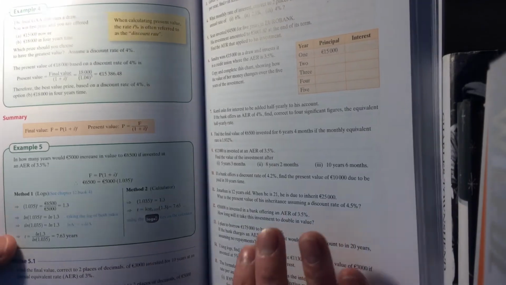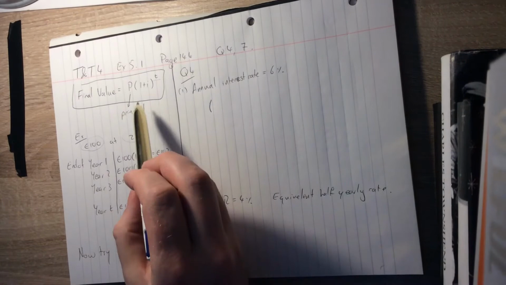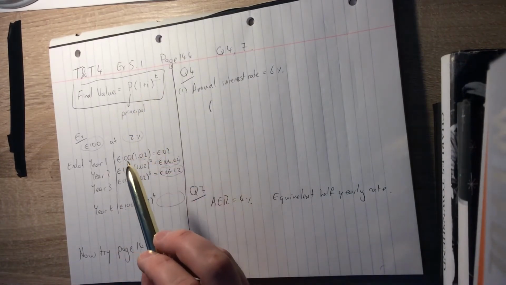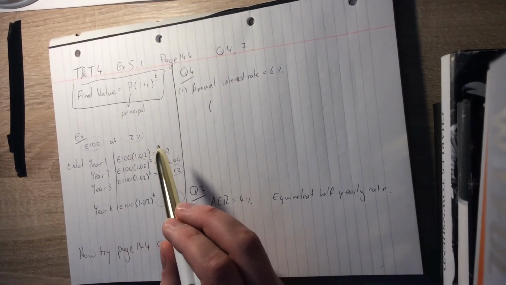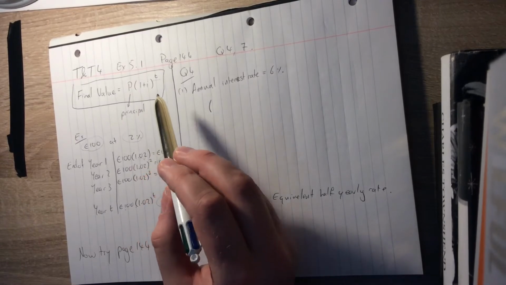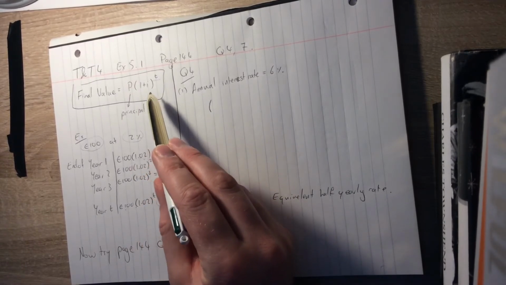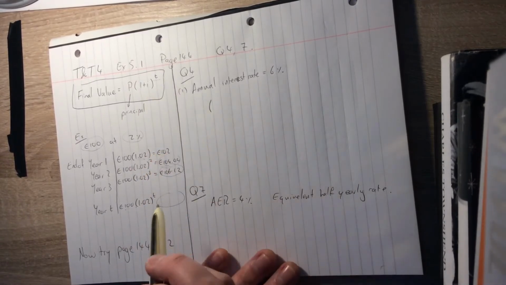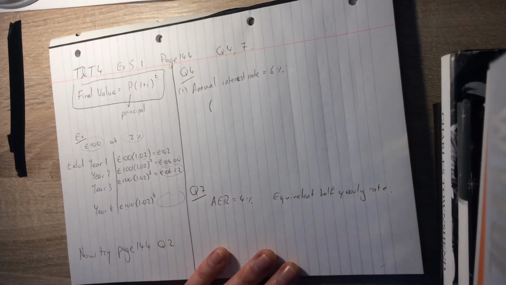Now, if you go to page 144 and have a look at question 2, I'm actually not going to do this one. What I'd like you to do is pause the video. Given an equivalent annual rate of 2.5%, find the final value, correct to two places of decimals, of €5,000 invested for 8 years. So that's really just using this formula correctly. Then it says what interest will be paid on the investment. So you work that out by subtracting the €5,000 principal that you had already. So pause the video and give that a go.